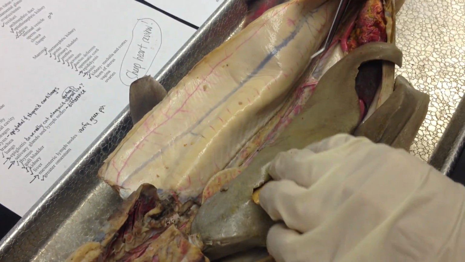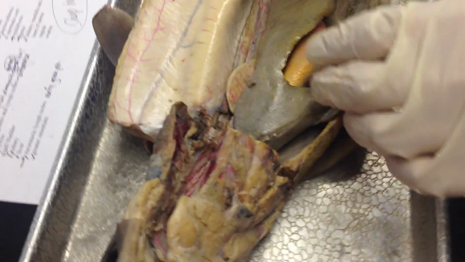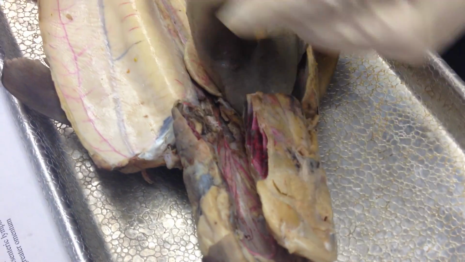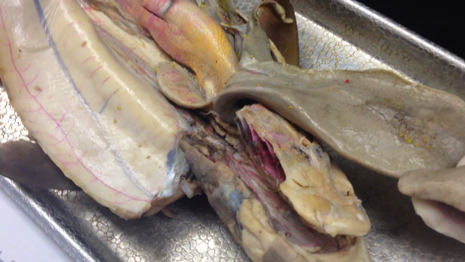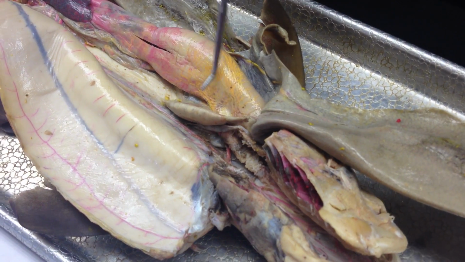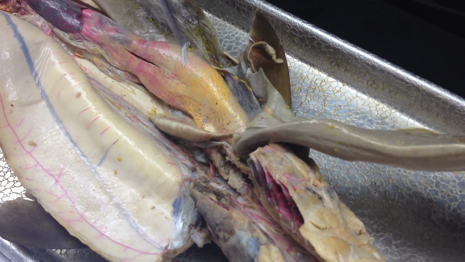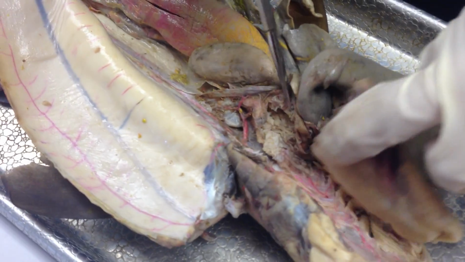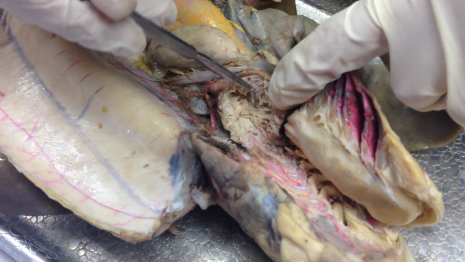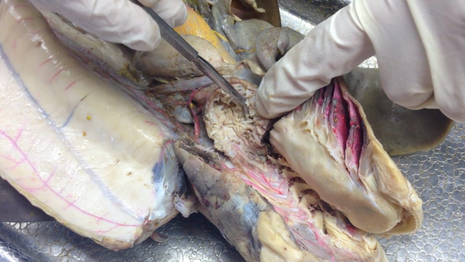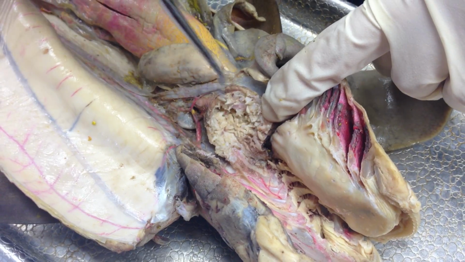The esophagus and the internal papillae. So the stomach and esophagus are one continuous organ, basically. This is stomach, and at some point becomes the esophagus. This is like the top of the esophagus, and if you open it up, this is on the inside. These are the internal papillae of the esophagus.